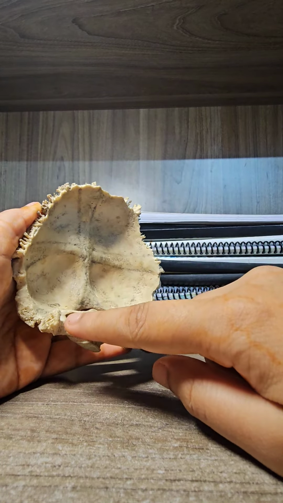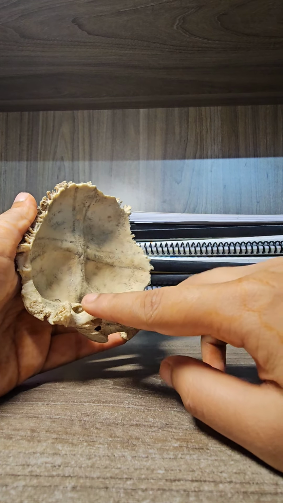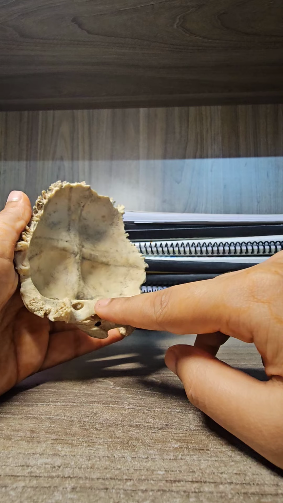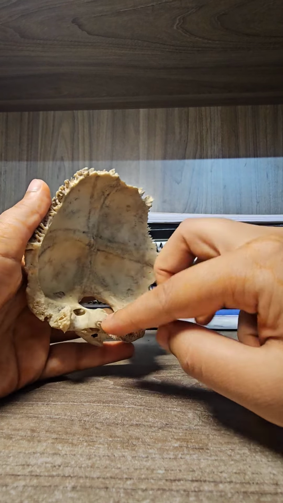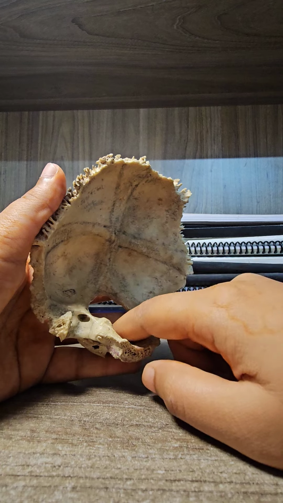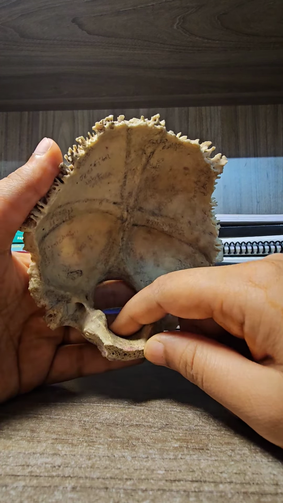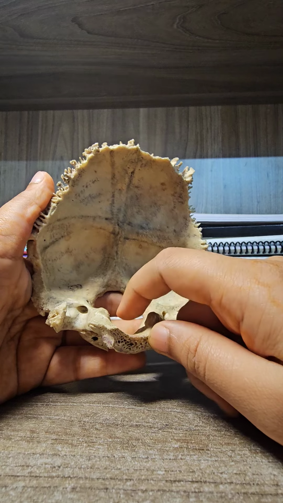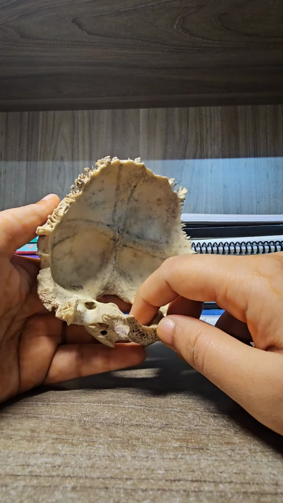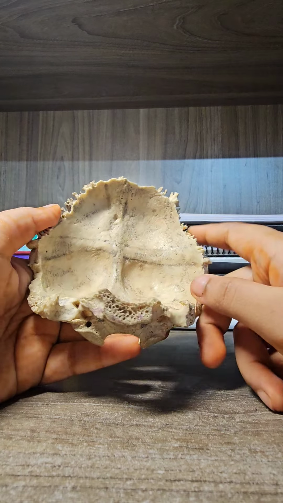The two lateral borders articulate with the petrous part of the temporal bone, and the posterior border forms the posterior boundary of the foramen magnum, and one membrane is attached here. It is called the atlanto-occipital membrane, and the midpoint is called the basion.